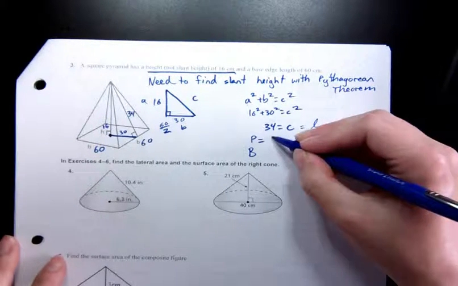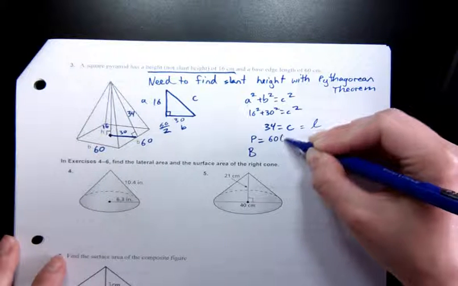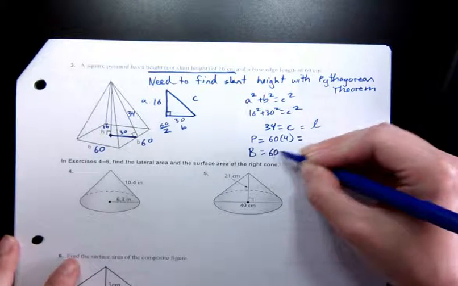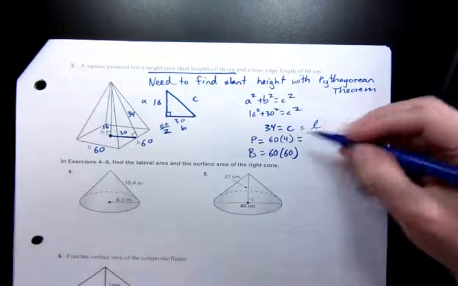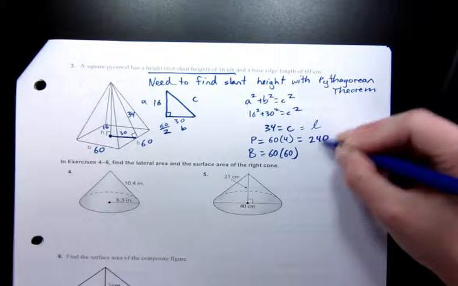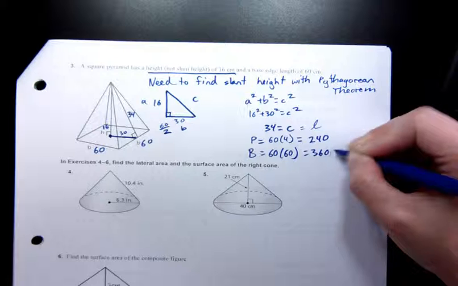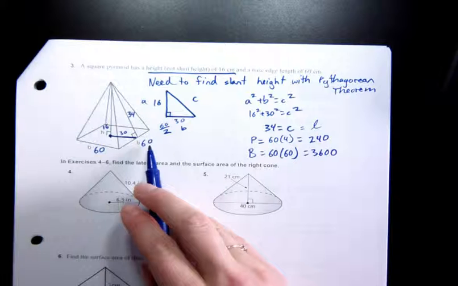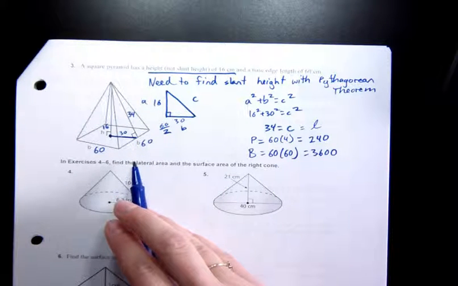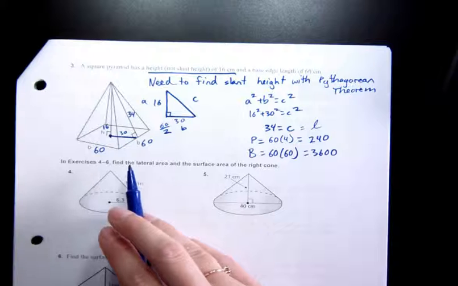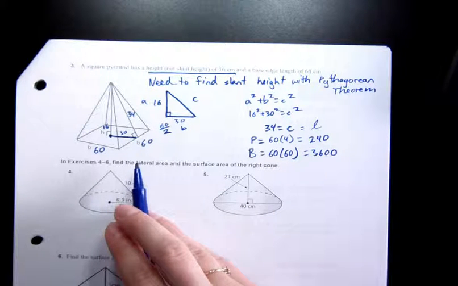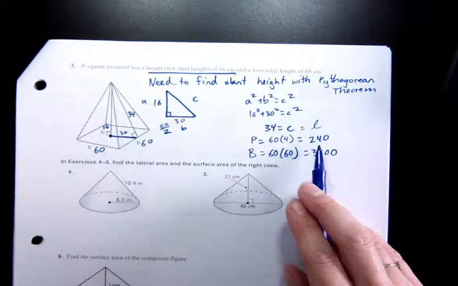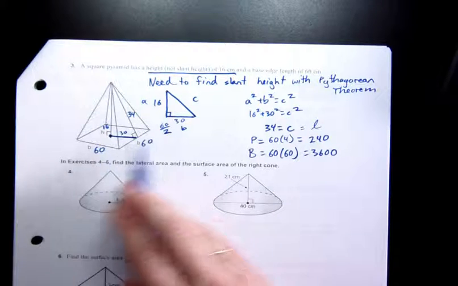For the base, base is 60 times 60. Yeah, base is 60 times 60. That's 3,600. So perimeter's 240. So each side is 60. Wait, why would you multiply it by 60 if there's 4 bases? Oh, 6 times 4. Okay, perimeter is all 4 sides, right? So each side's 60, so I multiply it times 4 to get 240. Base is just still side times side, so I still have to do 60 times 60.